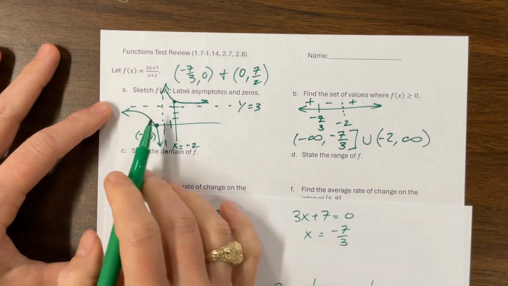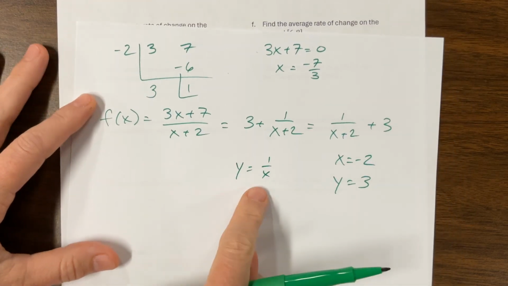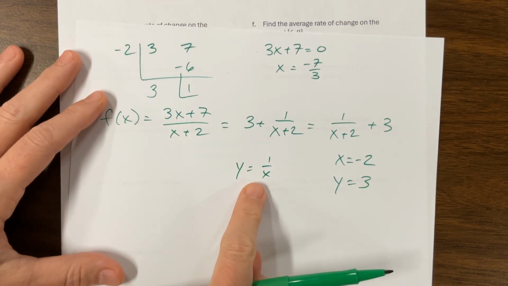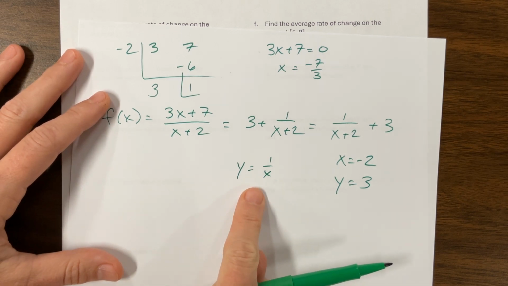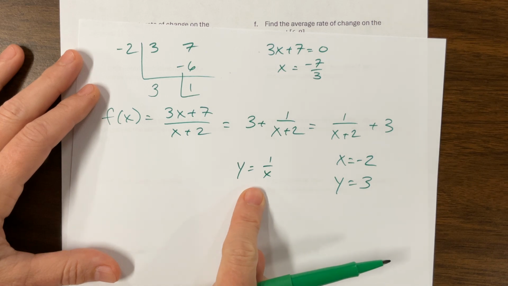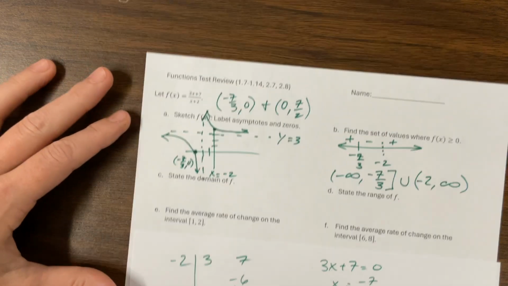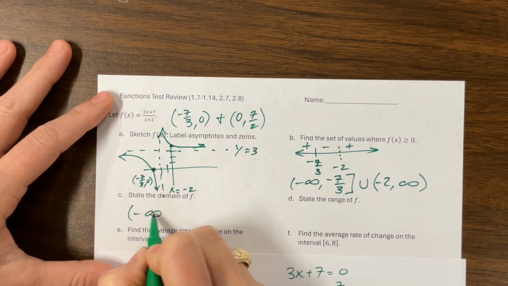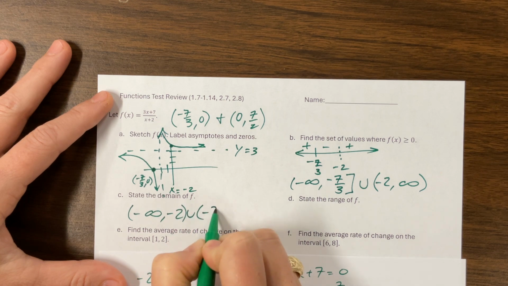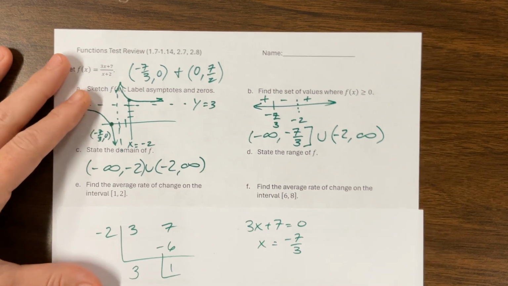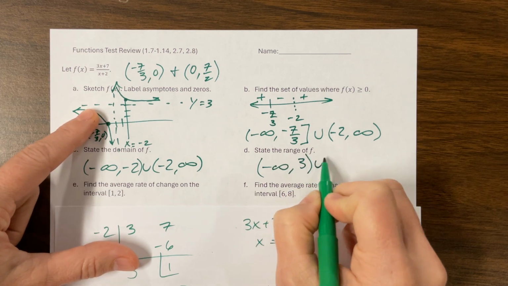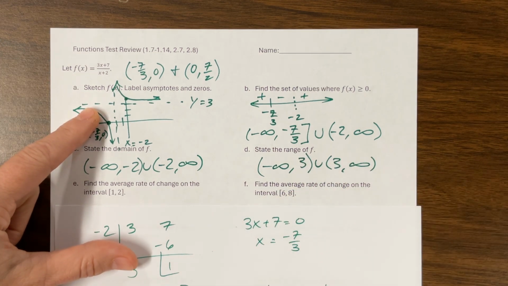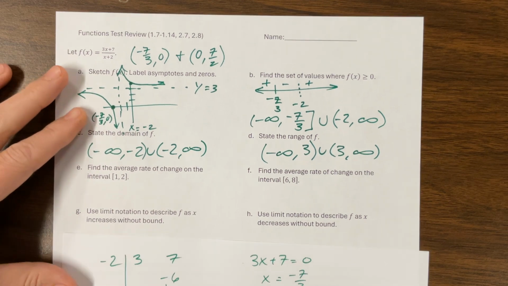State the domain. Notice this one was just a lovely transformation of the parent function 1 over x, and so the domain is everything except the vertical asymptote, and the range is everything except the horizontal asymptote. So the domain is -infinity to -2. Pick it up again, -2 to infinity. State the range. -infinity to 3. Okay, and then keep going, find the average rate of change.